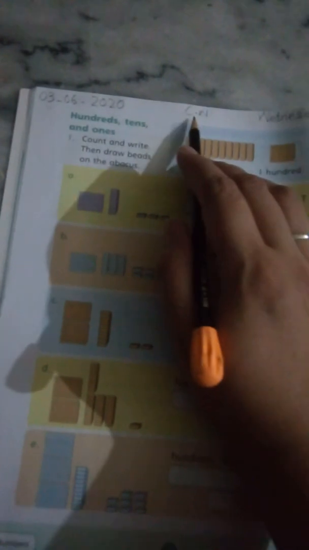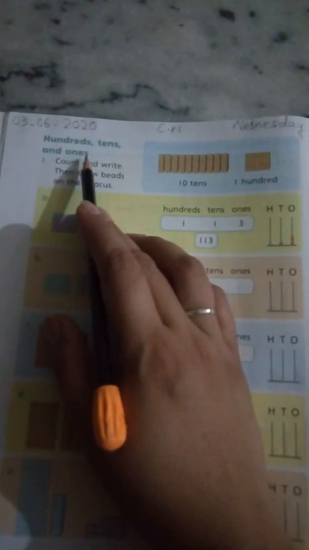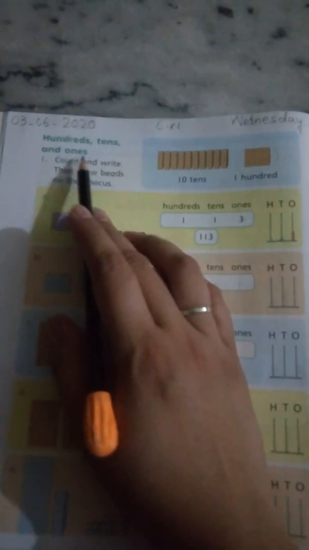Come to the next page. Let's start the next page. First of all, prepare the page. Write the date here on the top left side like this: 03-06-2020. Write classwork, C.W, in the middle and the day here on the top right side, Wednesday, right? Let's start this page. Hundreds, tens and ones. As we have already learned about these hundreds, tens and ones on the previous page, these 10 strips, when we combine them, we will have one block like this. So it is equal to 100.